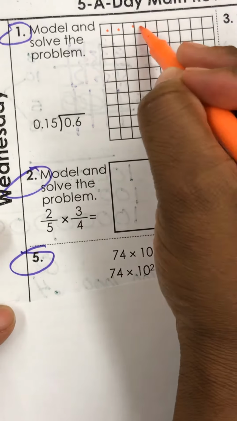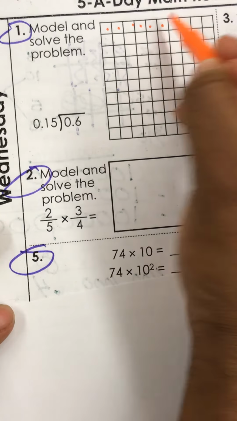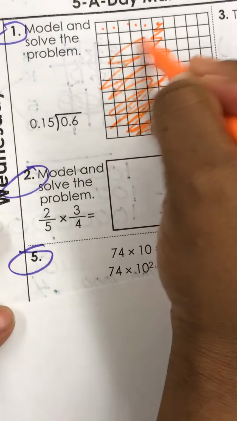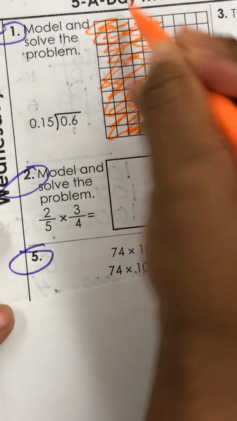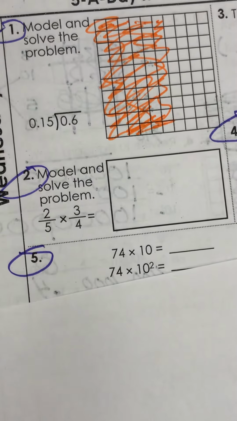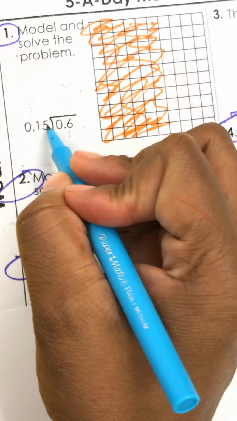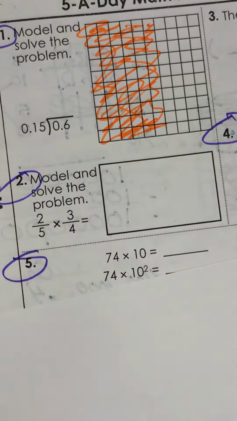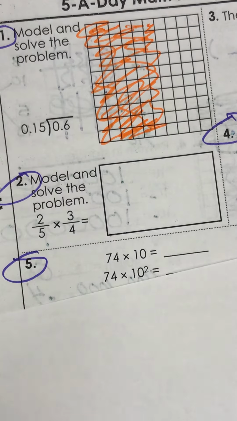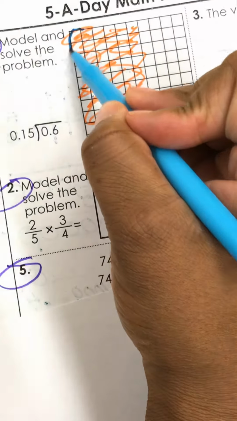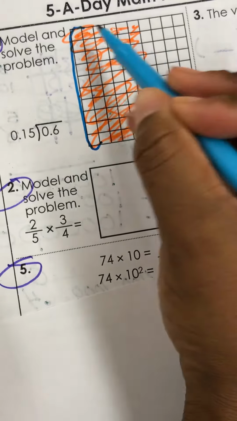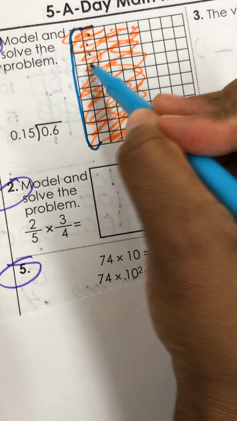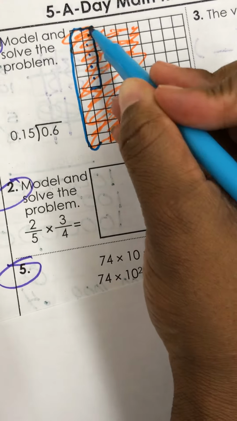1, 2, 3, 4, 5, 6. So we're modeling 6/10. And we are changing that by breaking it up into 15 hundredths. So in our groups, we need 1/10, and then 1, 2, 3, 4, 5 hundredth blocks.